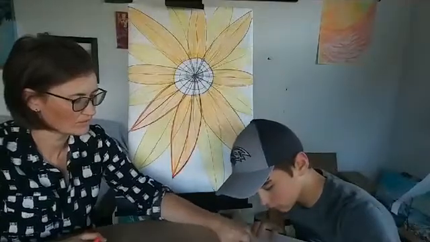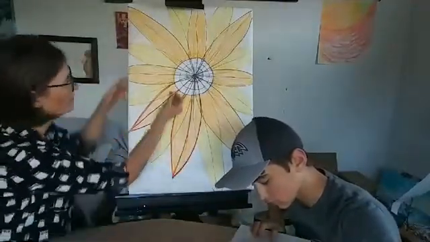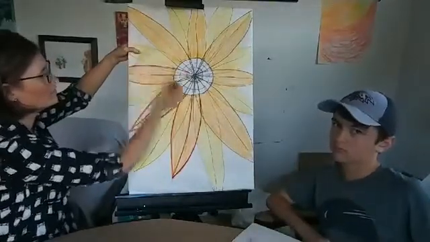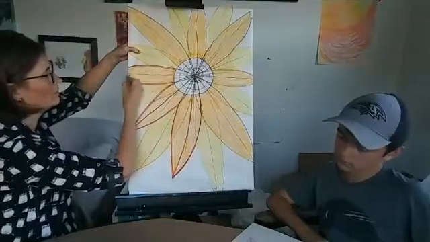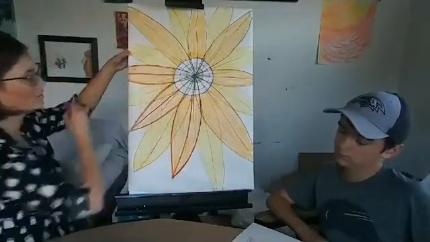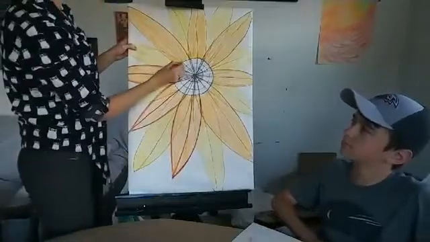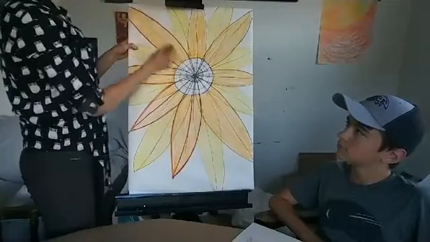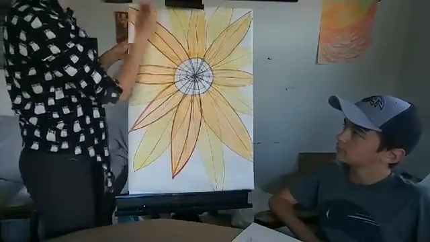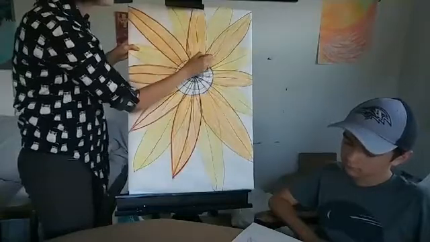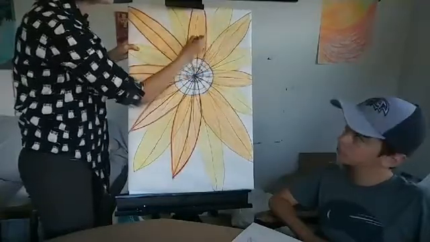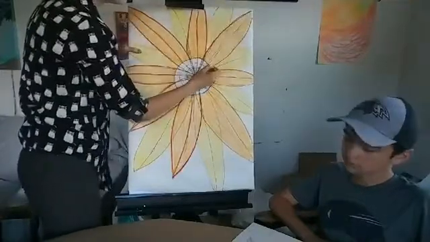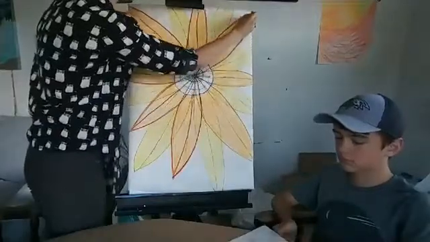And you forgot the outside line there. You forgot the bigger circle around your center. Did you miss that? I didn't tell you to do that. That will be confusing for people. Can you fill the center line in with a darker purple?